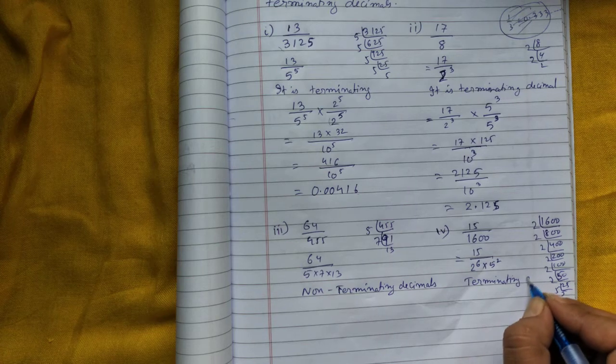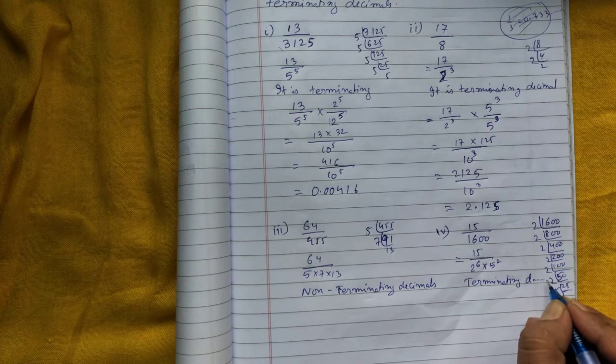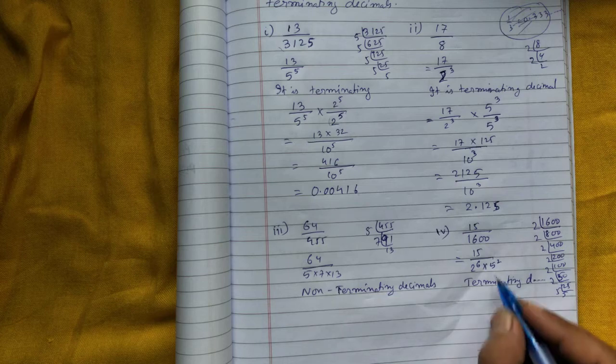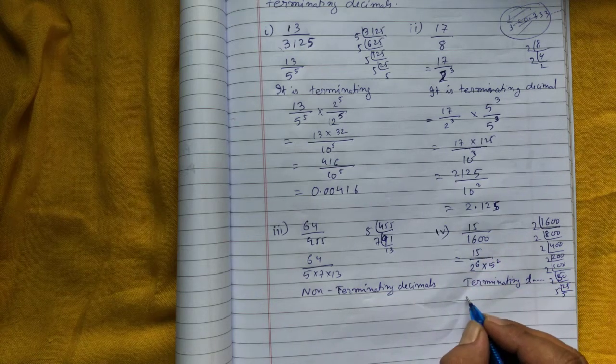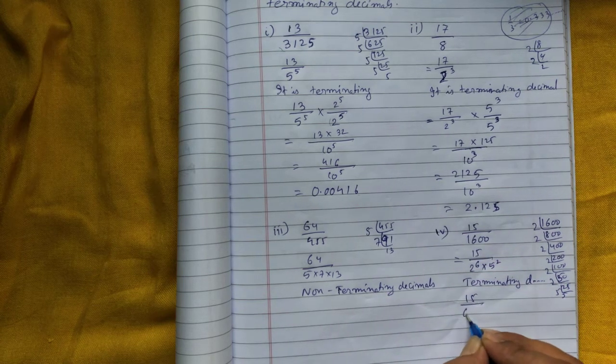Decimal. No space. Terminating decimal. Okay, you can write it down. Now we're going to convert into decimal. So by what number will you multiply?